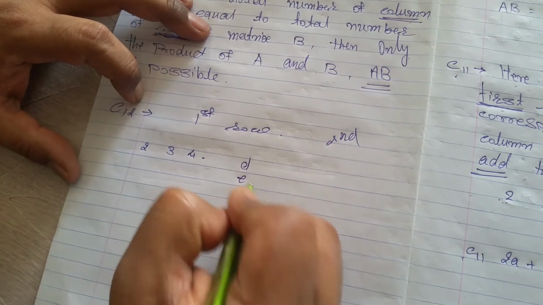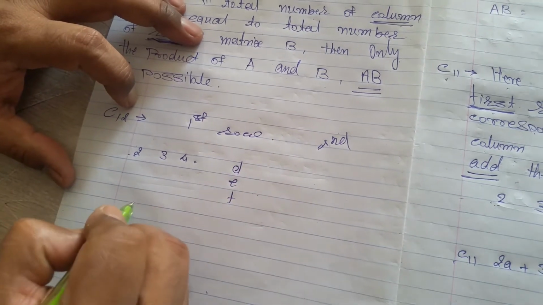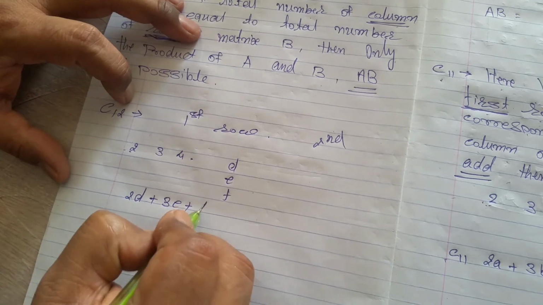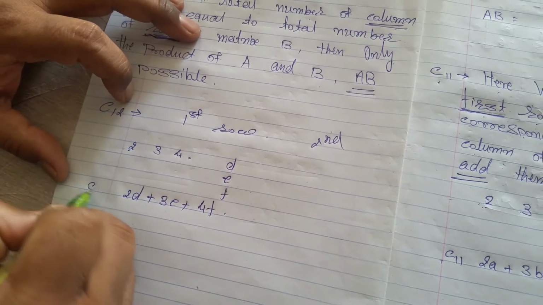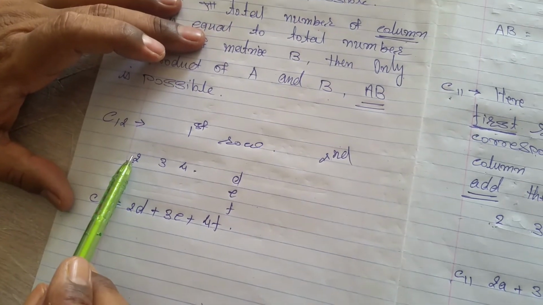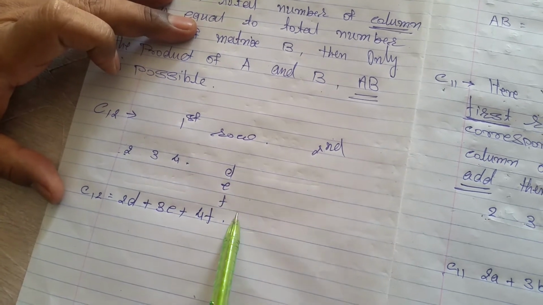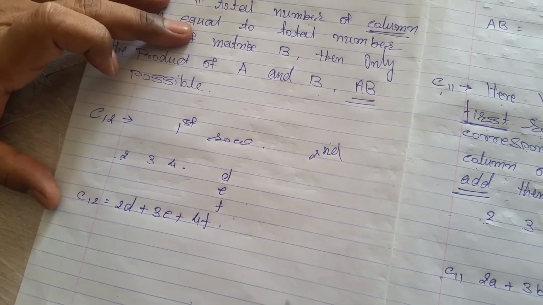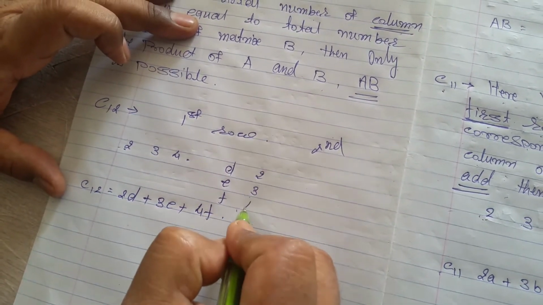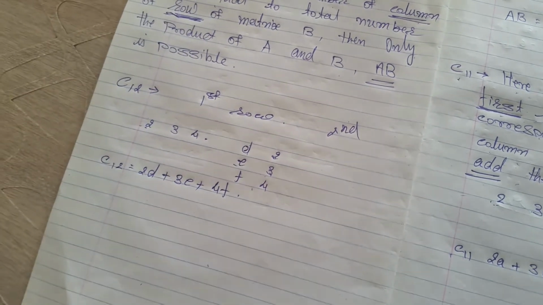It's D, E, F. So if you multiply, 2 with D means 2D plus 3E plus 4F. So this becomes C12. Again I repeat, we multiply the elements of the first row of matrix A to the second column of matrix B and add them. You can express it like 2, 3, 4 and think of the products in your mind, and then add.